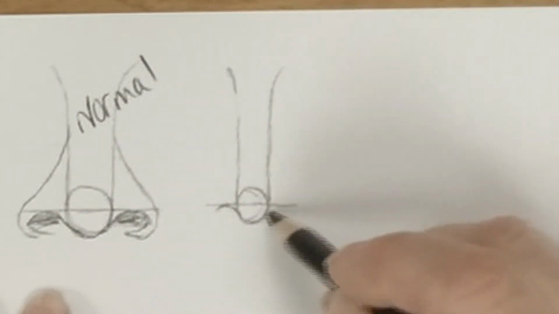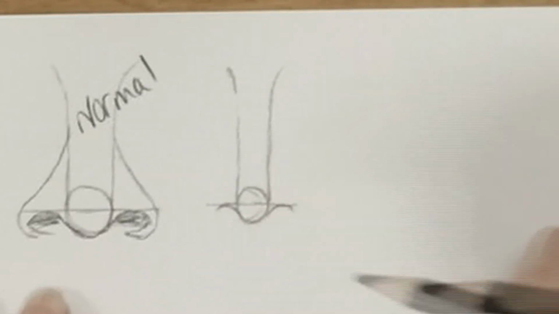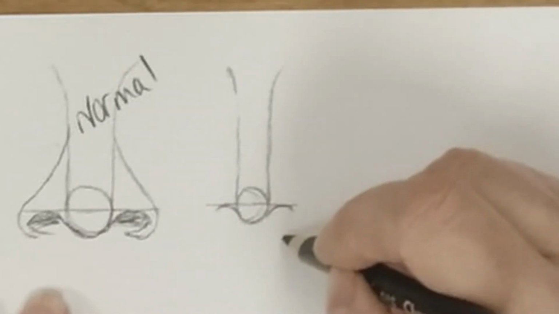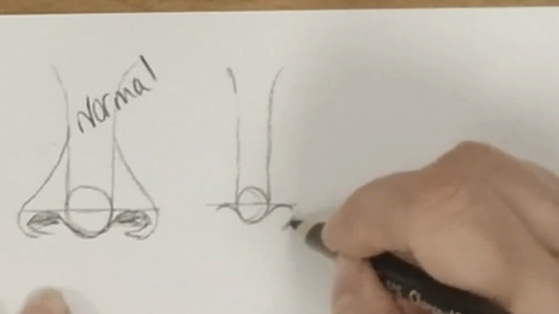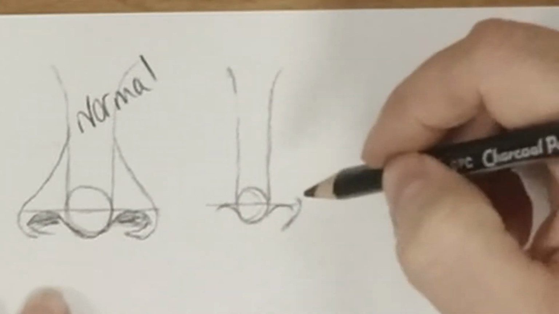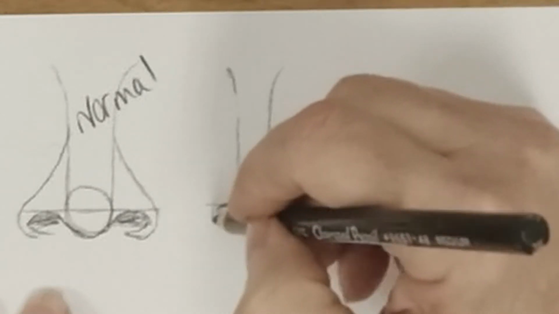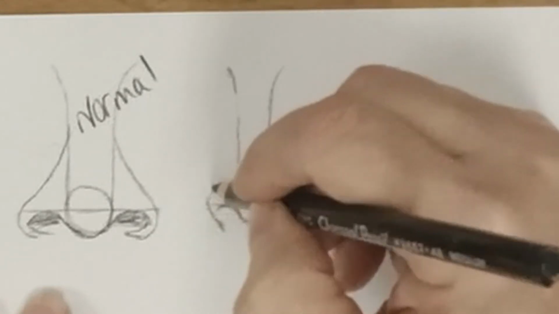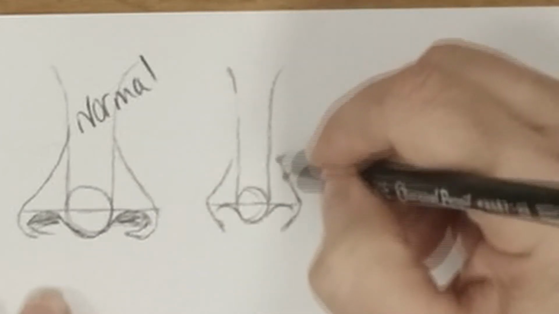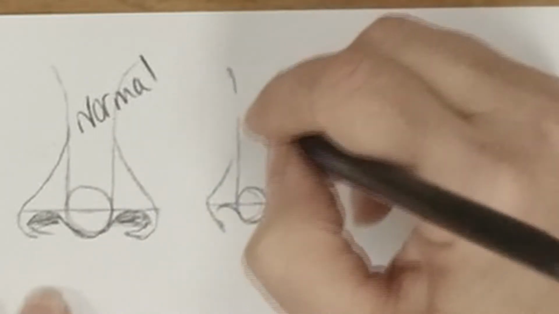So we're just going to come in a tiny little arch here. We're going to come out, and like I said, keep this angular. So to keep it angular, we're just going to come up like this. It's going to curve right on the edge and then angle up. So this would be a small angular nose.